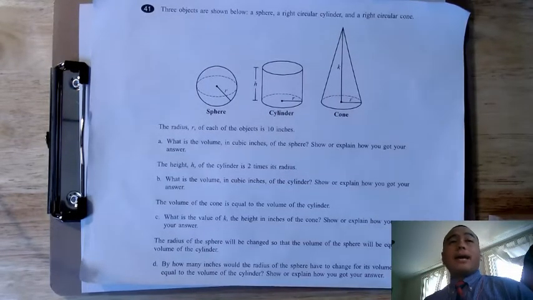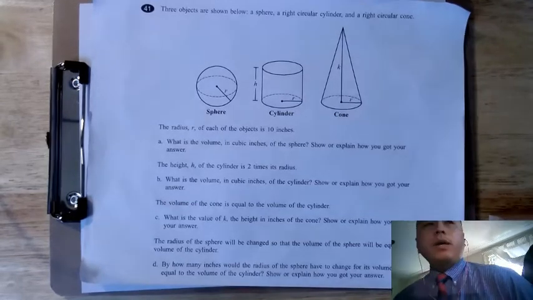Hello and welcome back. In this video, we will demonstrate how to find the height of a cone given its volume. Let me read the problem.